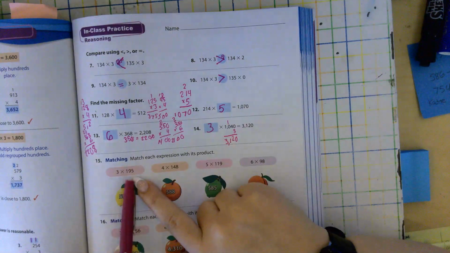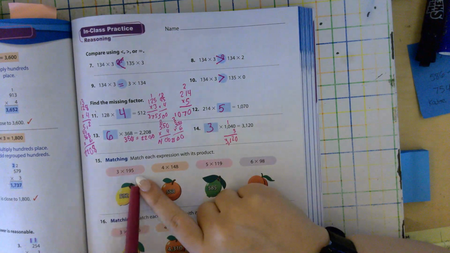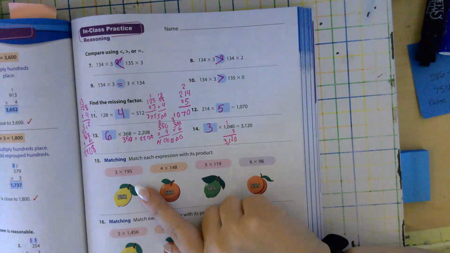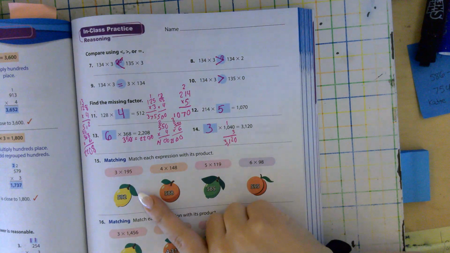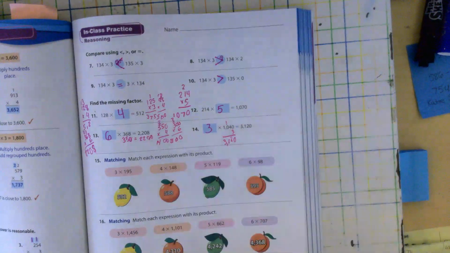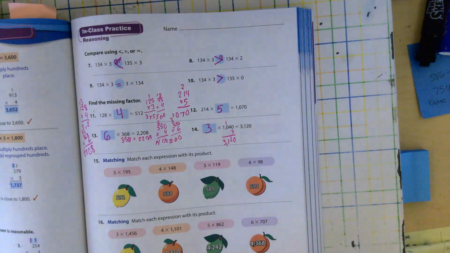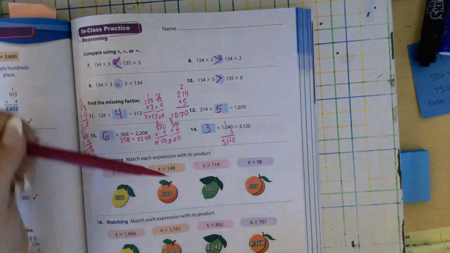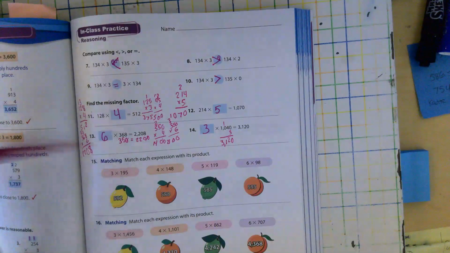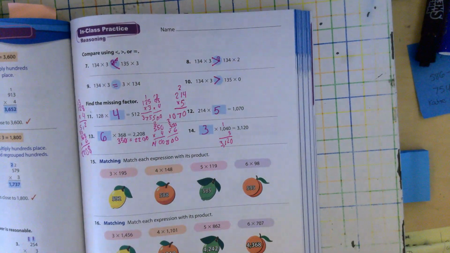So if I do 3 times 5, what is 3 times 5? 15. So that end number has to be a 5, right? It's going to be near 600 with a 5 on the end. So what number is that? Kinsley. 585. It is actually. Yay. Good job.